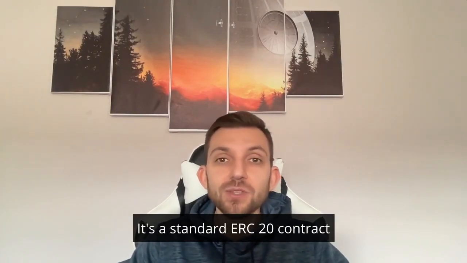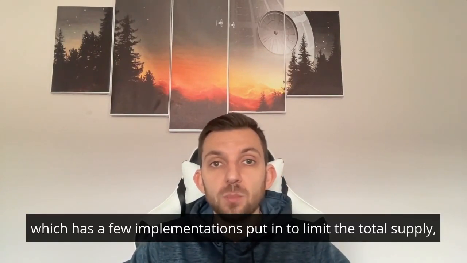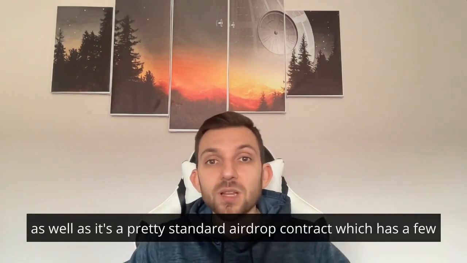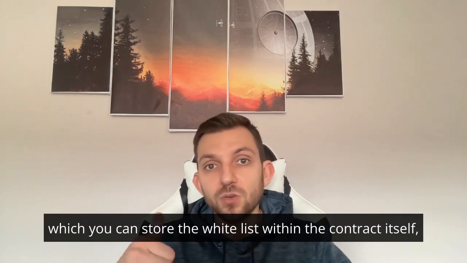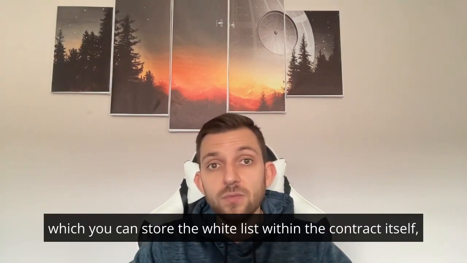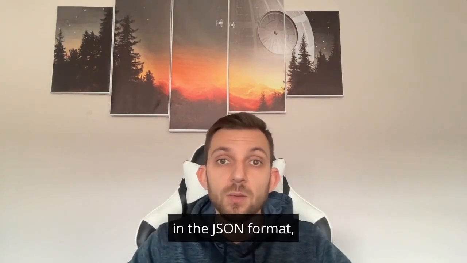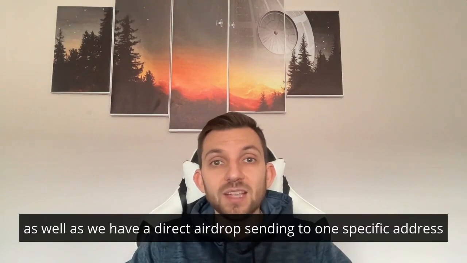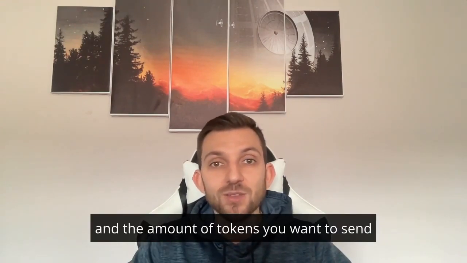It's a standard ERC20 contract, which has a few implementations put in to limit the total supply, as well as a pretty standard airdrop contract, which has a few ways to airdrop tokens. You can store the whitelist within the contract itself, or you can upload an array of the whitelist and the amounts that you want to send in the JSON format, as well as we have a direct airdrop sending to one specific address and the amount of tokens you want to send.